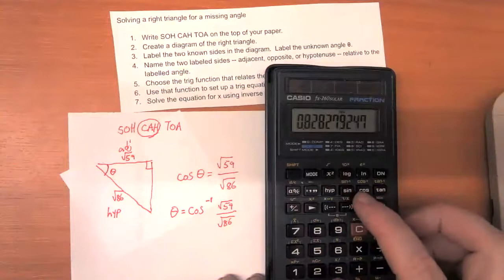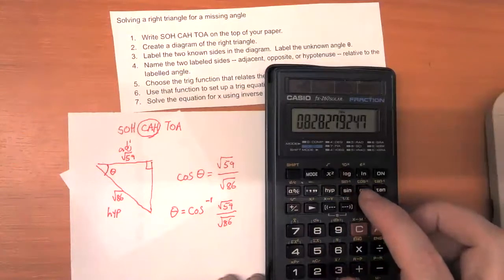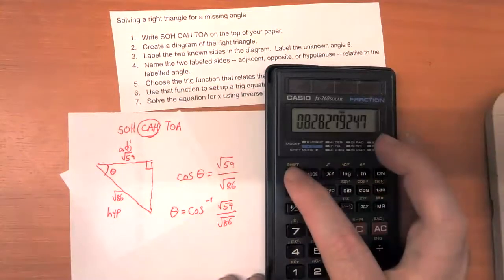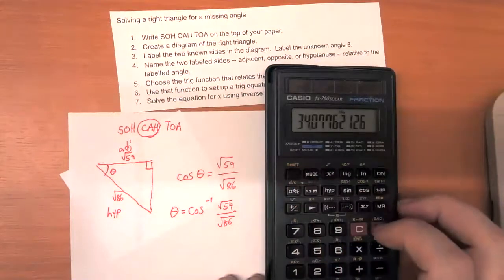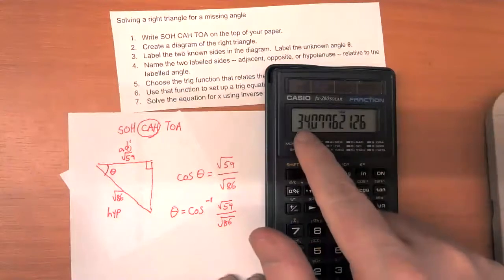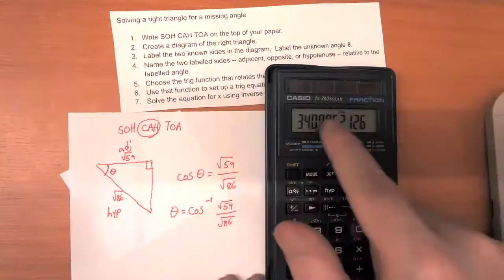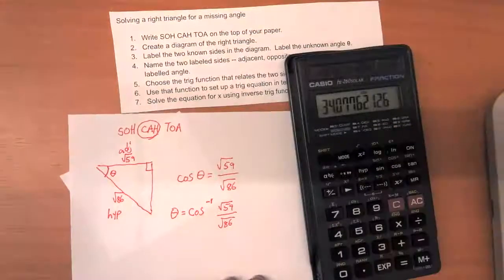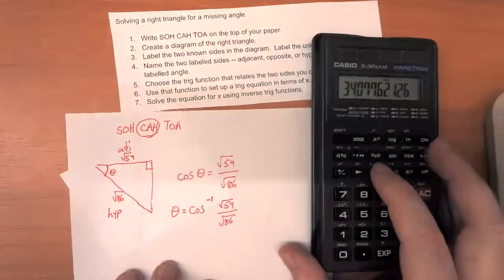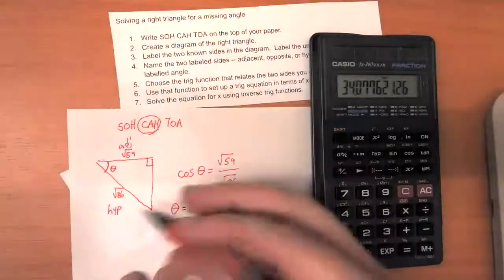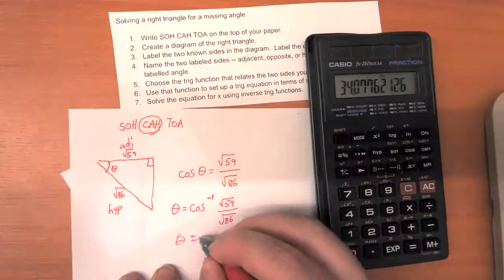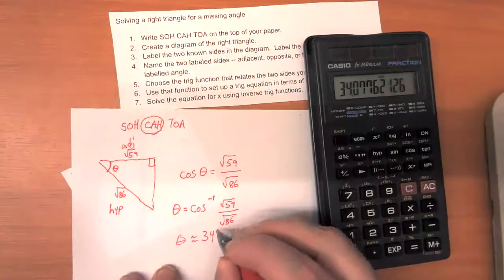And now I want to calculate the inverse cosine. So on some of your calculators, this is going to be its own button. On calculators like this, you can see that it's written above the cosine button in yellow, which means I want to press the shift button. Sometimes it's called the second button. And that way, I'm going to get that 34 degrees approximately has a cosine that's equal to that. All right, and in this problem, I want to round to the nearest degree. So theta is approximately equal to 34 degrees. Okay?